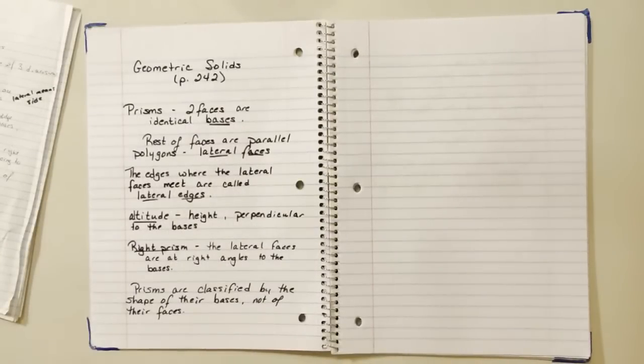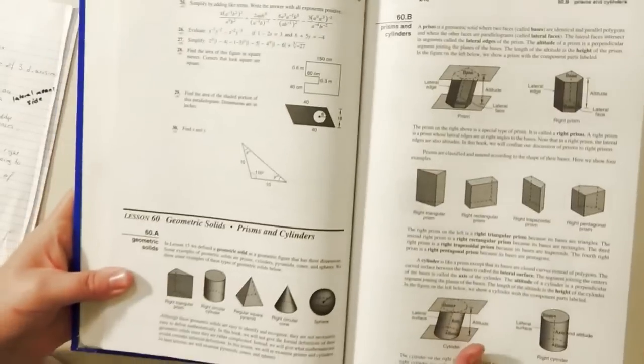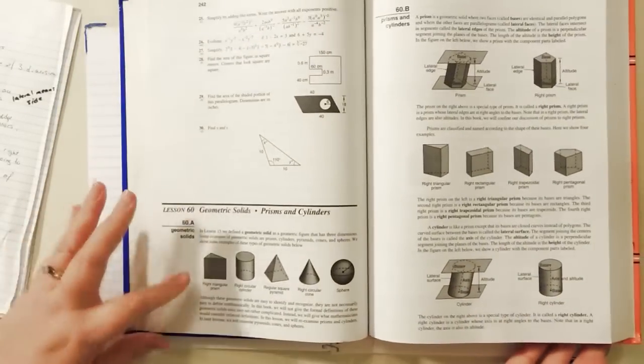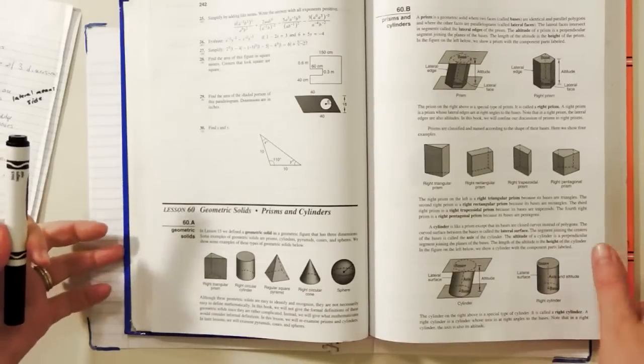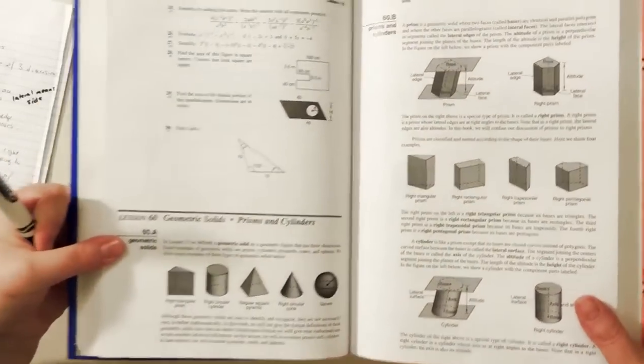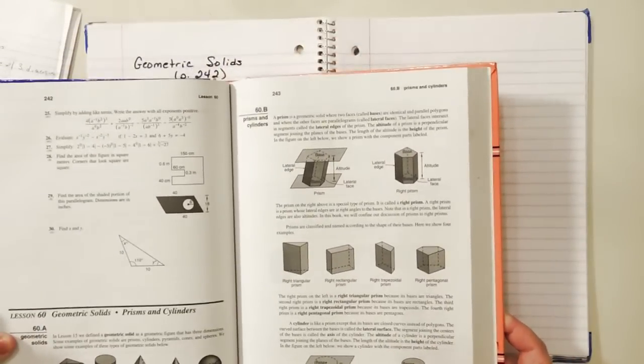Okay, on page 242, we have some pictures of geometric solids. Geometric solids are geometric figures that have 3 dimensions. So we have prisms and cylinders and pyramids and cones and spheres. So today we're going to talk particularly about prisms and cylinders.